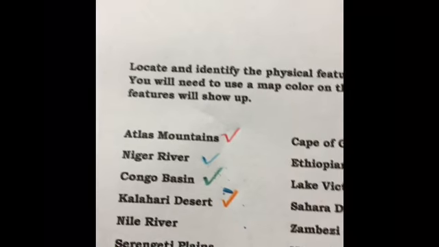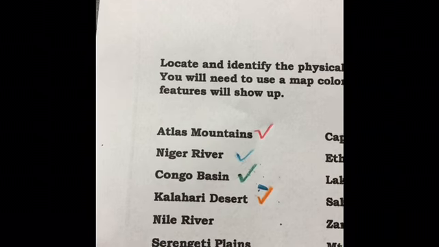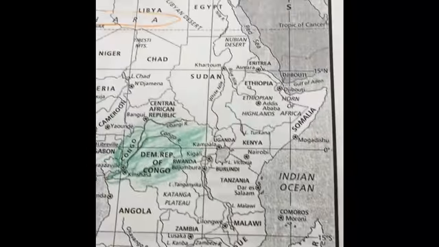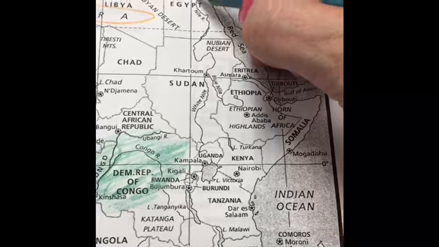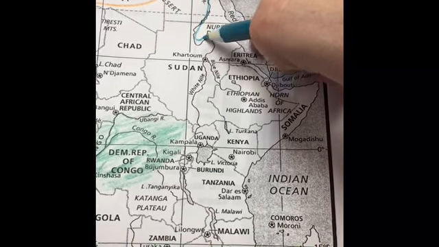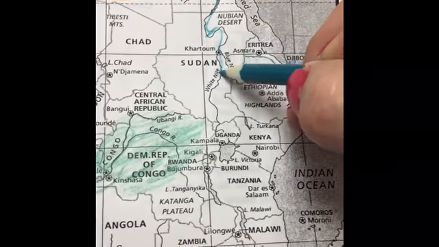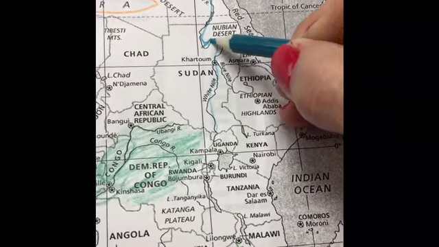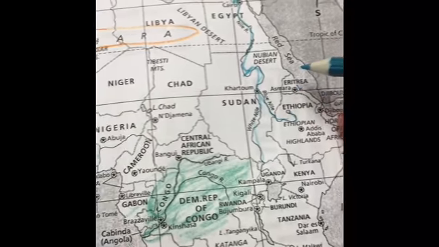We're going to go ahead and use blue as well for the Nile River. That was also in North Africa, which we've already studied. So if you go to your map and find Egypt, you'll see here's the Nile Delta, and here's the Nile River, and it keeps going. It actually turns into what's called the White Nile, and keeps going in the Blue Nile, and you can see where that goes.